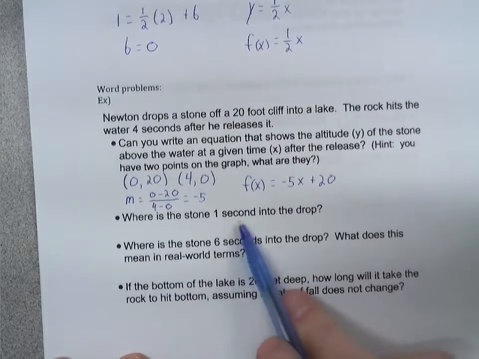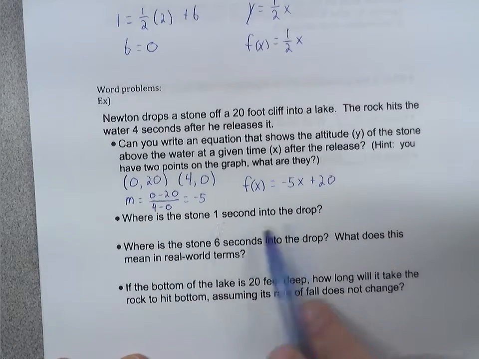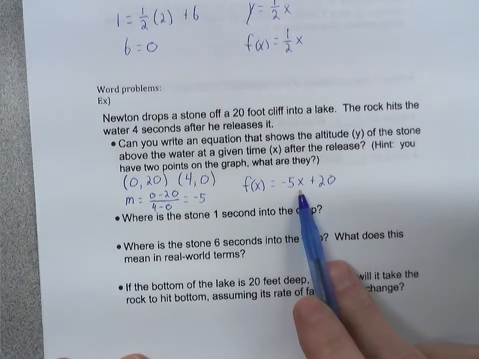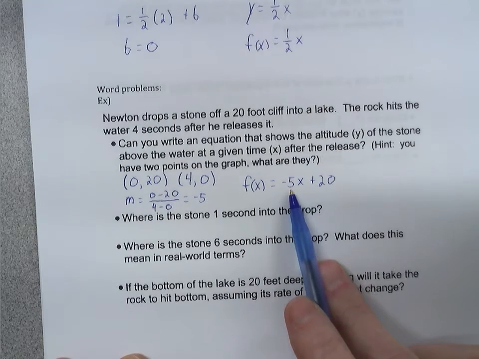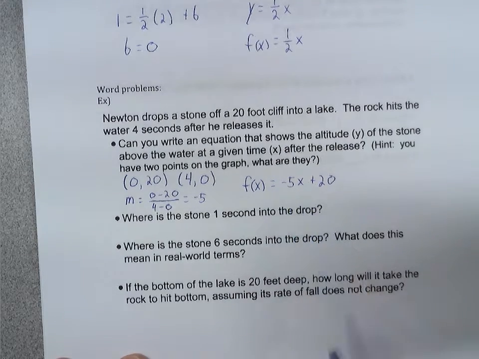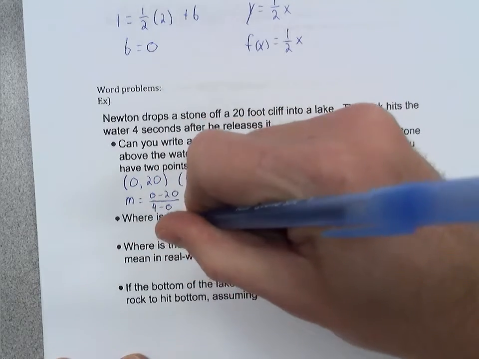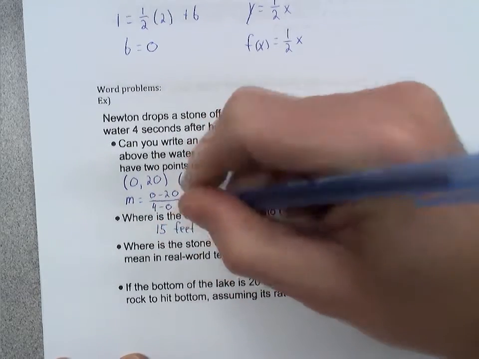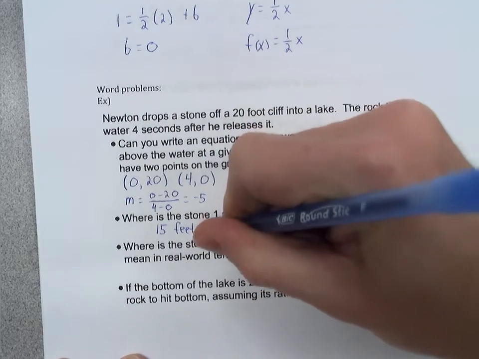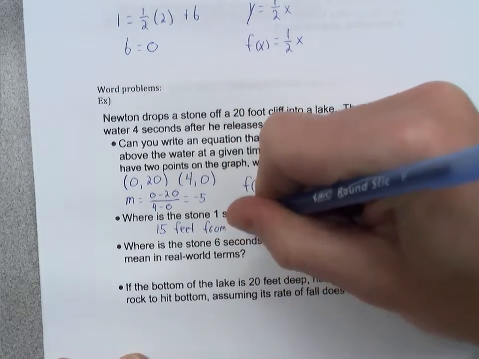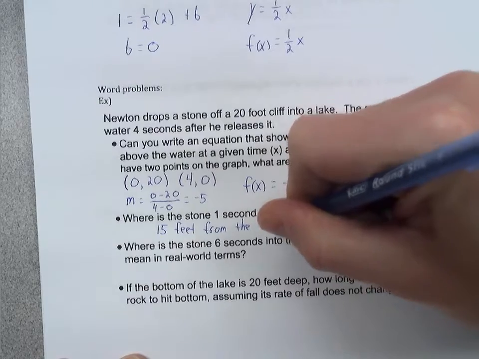So now we can apply this equation. So where is the stone 1 second into the drop? Well, 1 second, I can put that in for x. So 1 times -5, -5. -5 plus 20, it's going to be at 15 feet from the water. It's going to be 15 feet above the water.